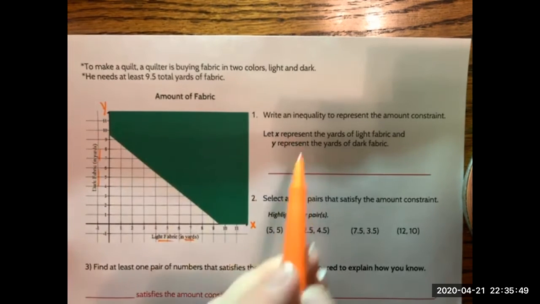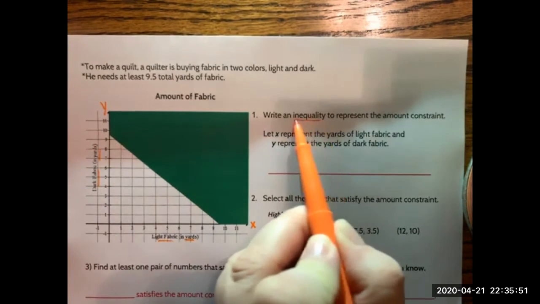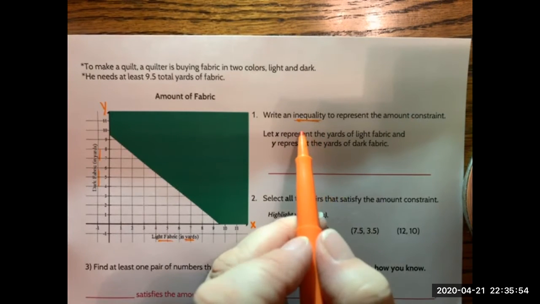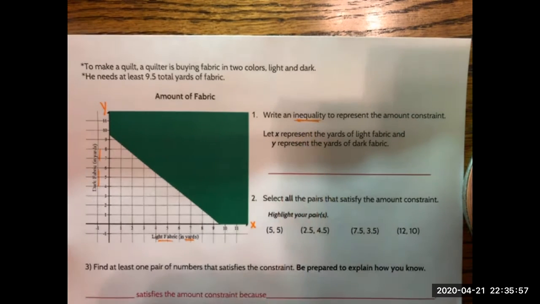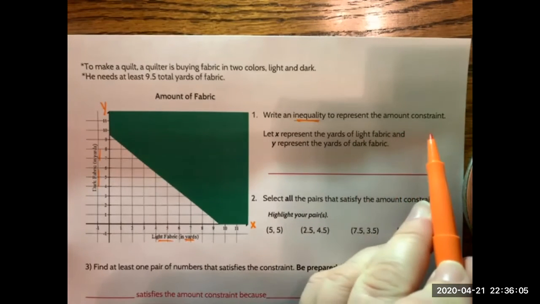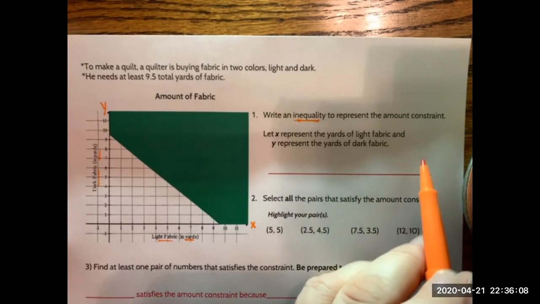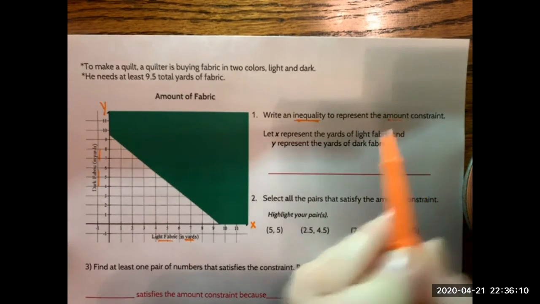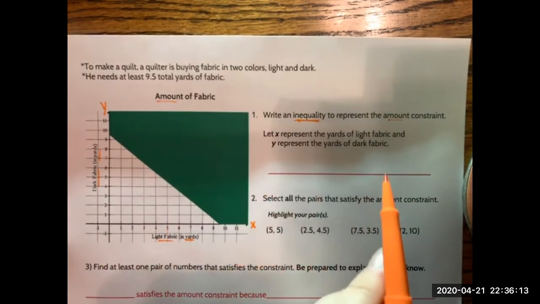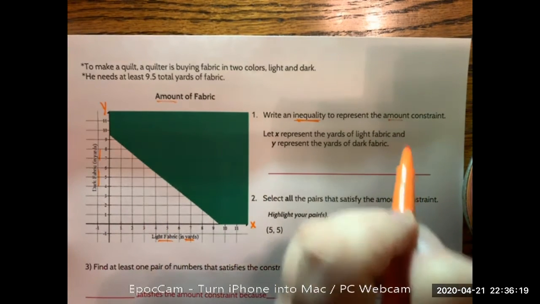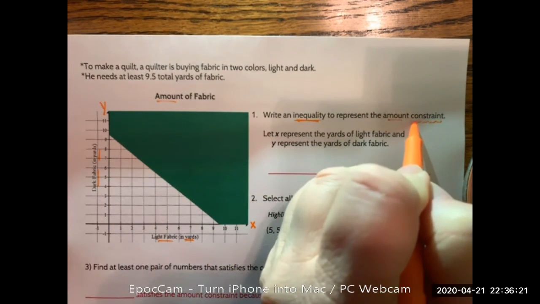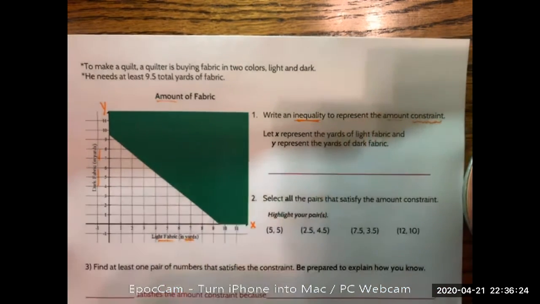Number one asks us to write an inequality. That means it's going to have a less than or a greater than, or it might have a less than or equal to or greater than or equal to in it. An inequality to represent the amount constraint. Holy cow, what does that mean? Well, amount is what our graph is telling us. The amount is how much. So the amount of fabric. The word constraint, now there's a word that we don't hear a lot, is just another word for a restriction or a limitation.